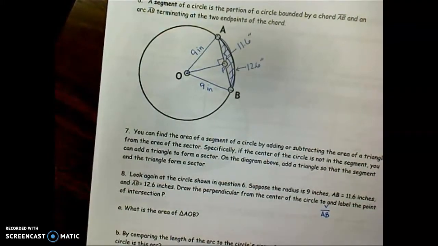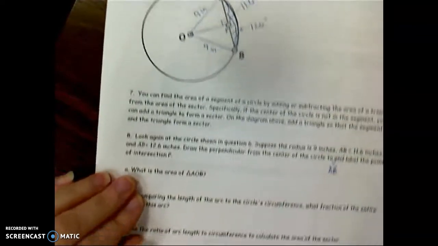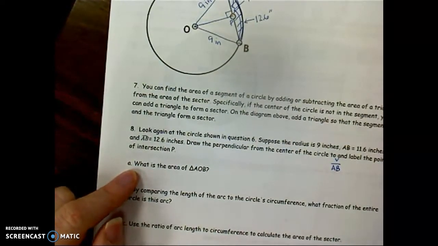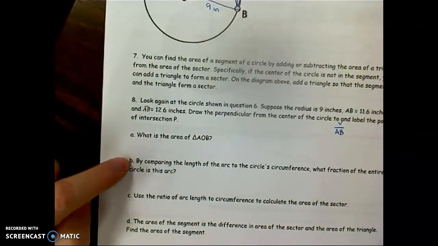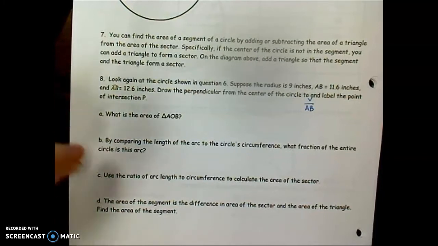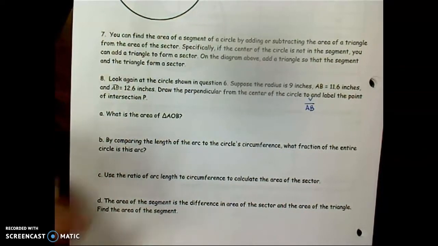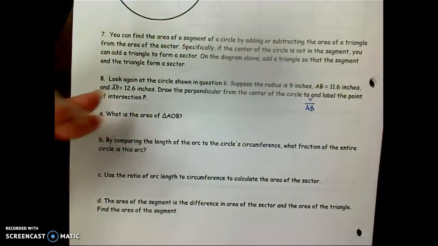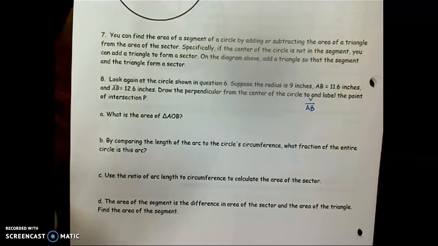Now, the reason why we did that is because our very first step in finding the area of the segment, and there are 4 steps to do this. And so it's quite time-consuming, but none of the parts are especially hard. They're all things that we've done before. So it's nothing new in these steps. It's just you have to do a lot of steps to get to the area of the segment.